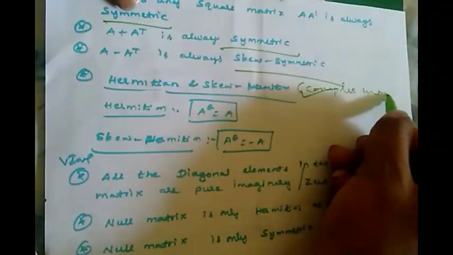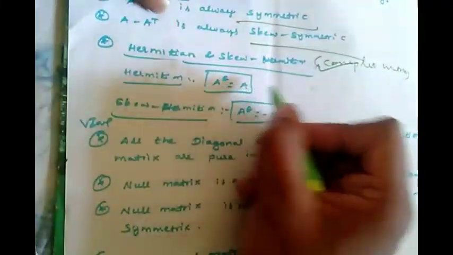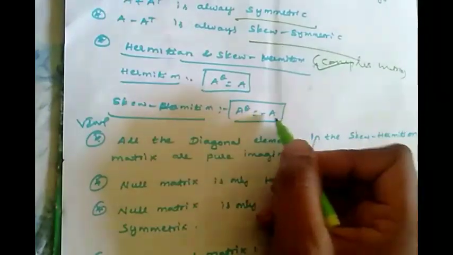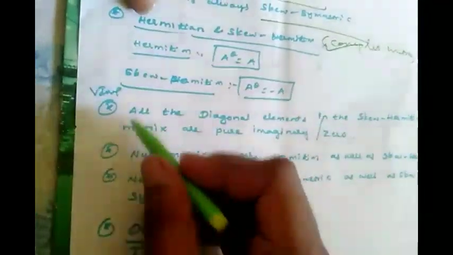The next matrices are the Hermitian and skew Hermitian matrices. These are complex matrices. Hermitian means A theta is equal to A, and skew Hermitian means A theta is equal to minus A. All the diagonal elements in a skew Hermitian matrix are pure imaginary or 0. This is a very important result.